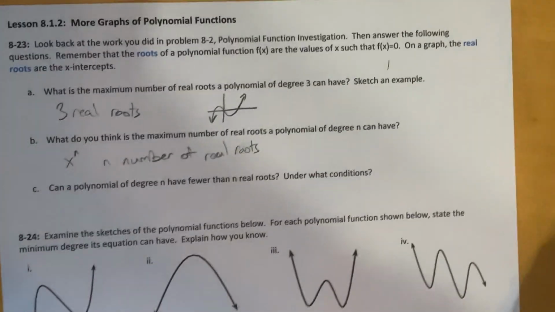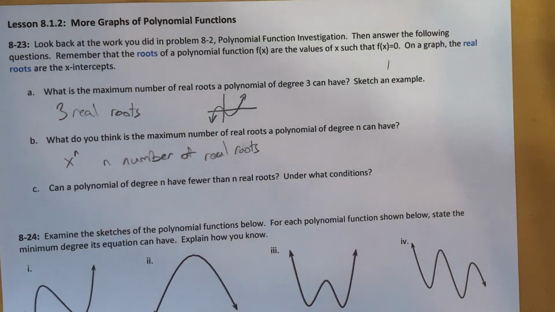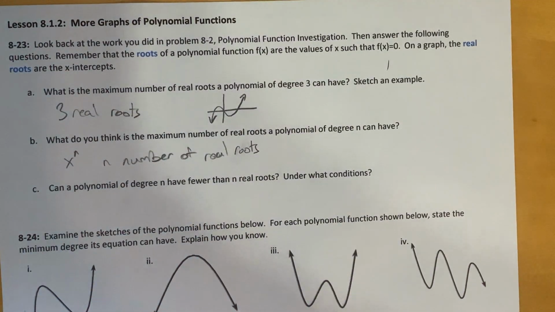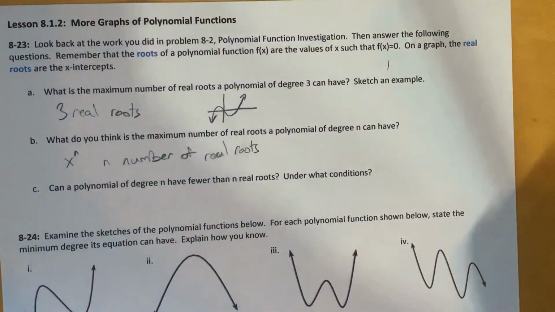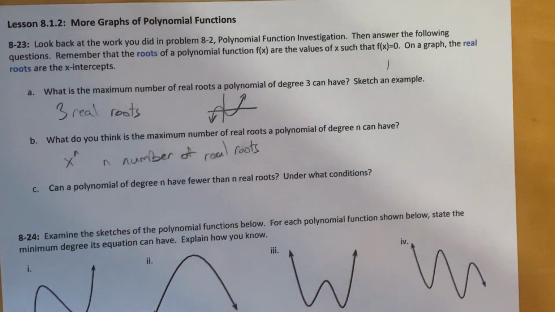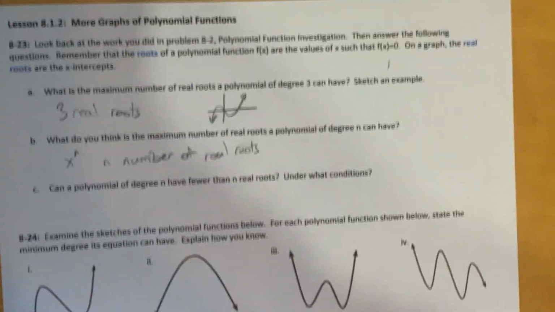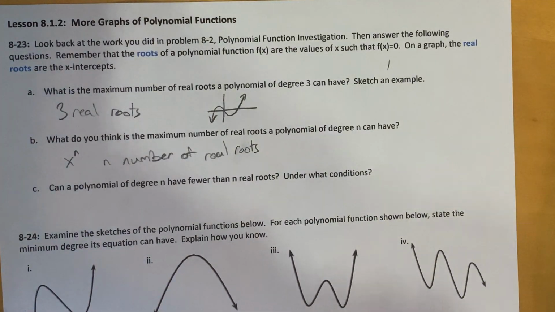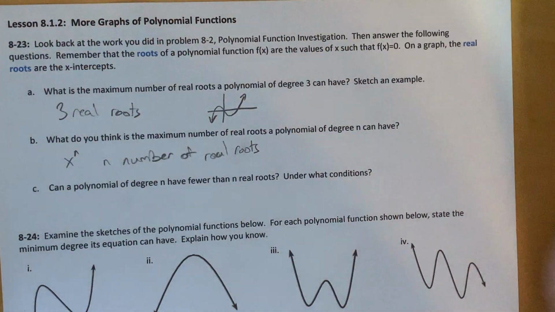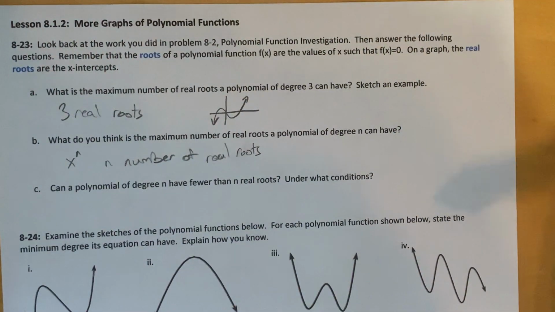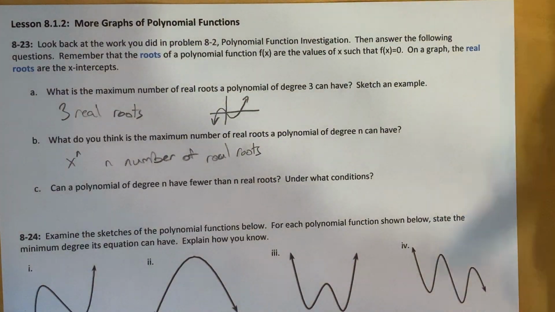So if it's degree 6, you can only have 6 real roots. If it's degree 1,364,732, well, you can only have, I honestly forgot the number I just spouted out, but that's the number of real roots you can have. Doesn't matter. You can go on to infinity. That's it. Doesn't even want us to sketch.